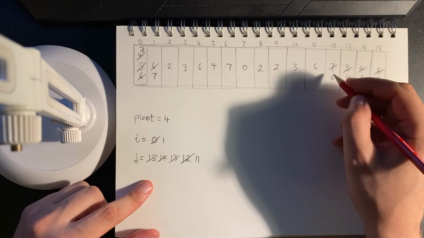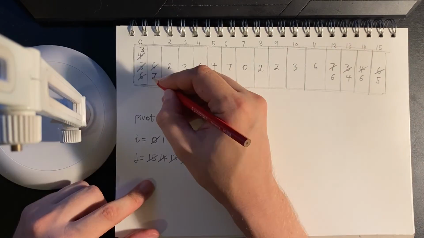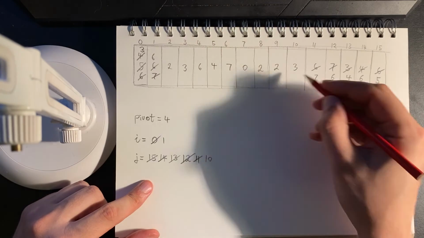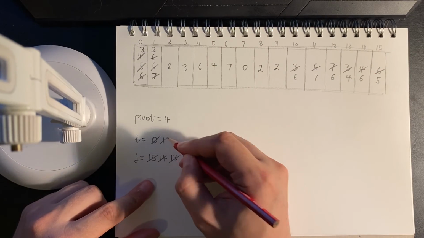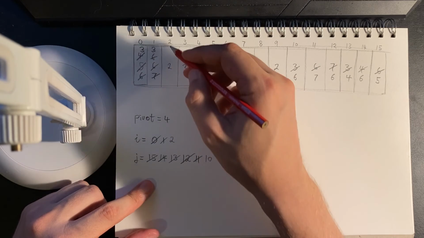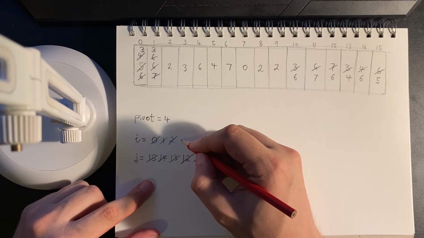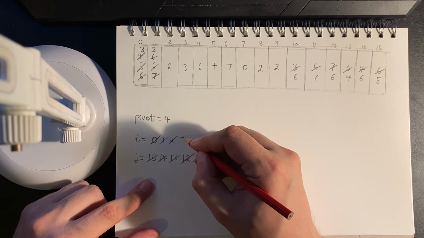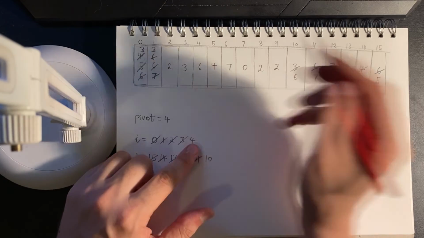But that means that we now know position 12 is okay. So then we've done a whole bunch of swapping, but finally we get a 3 here, which is good. Then we look at position 2, and position 2 is less than our pivot. So that's good. We look at position 3, we are good. We look at position 4, we're going to have to swap.